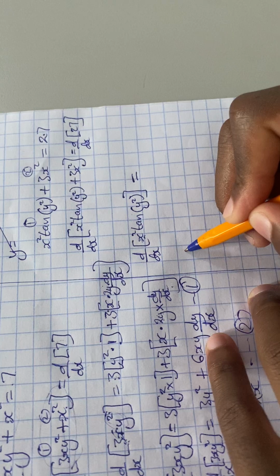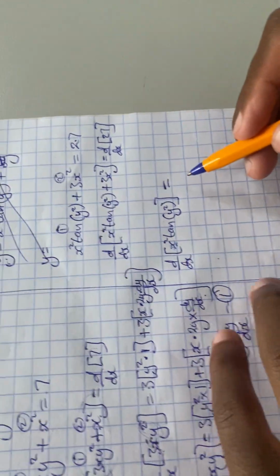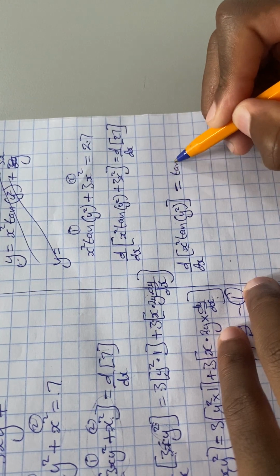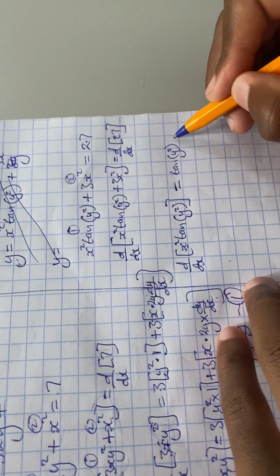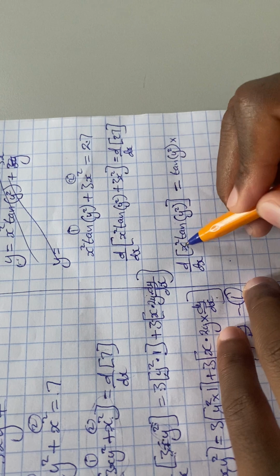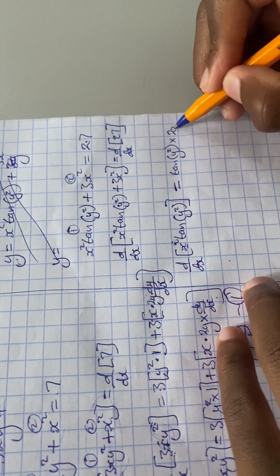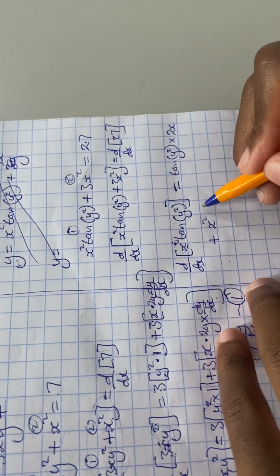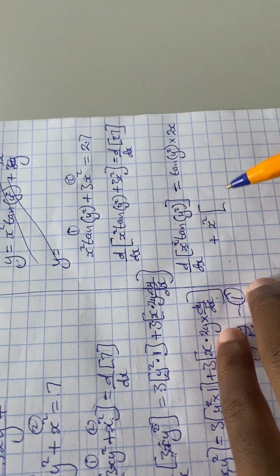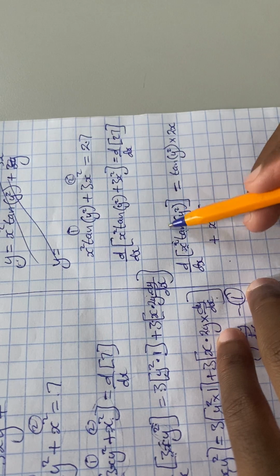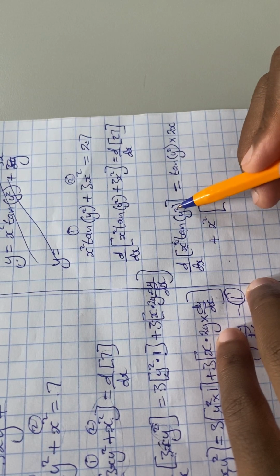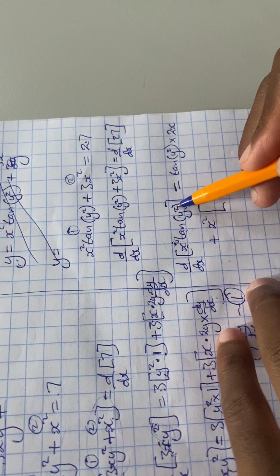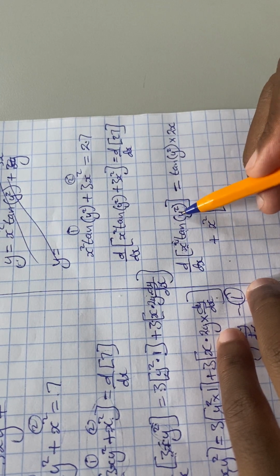Looking at this one, the product rule goes like this: I'm going to leave tan y squared and differentiate x squared, which is 2x, plus I'm going to leave x squared and differentiate tan y squared. When differentiating this, we're using the chain rule within the trigonometric function.